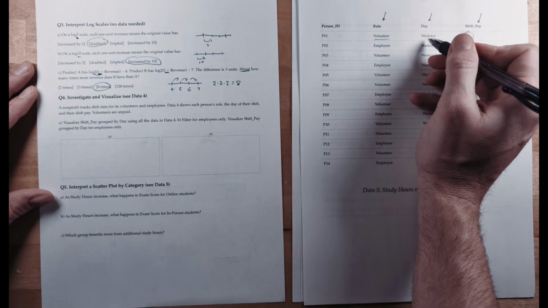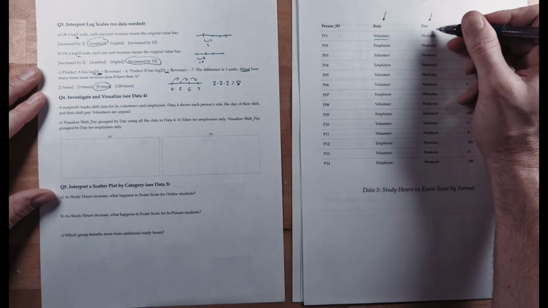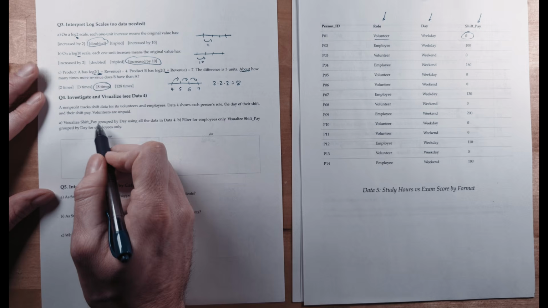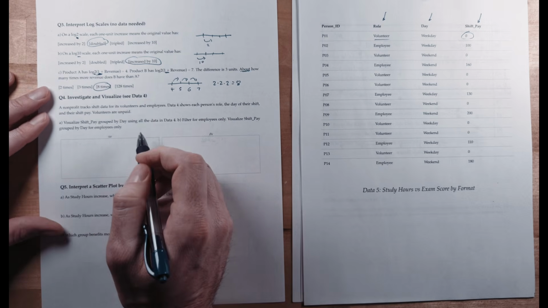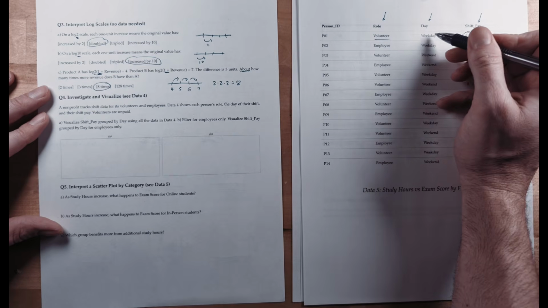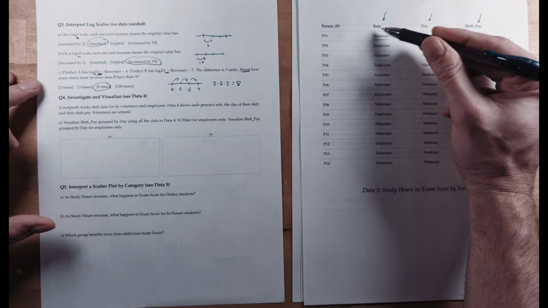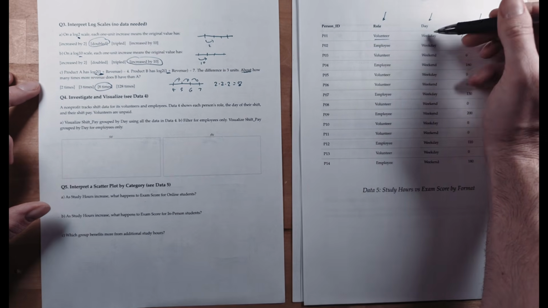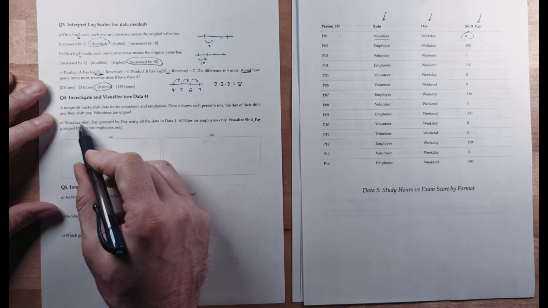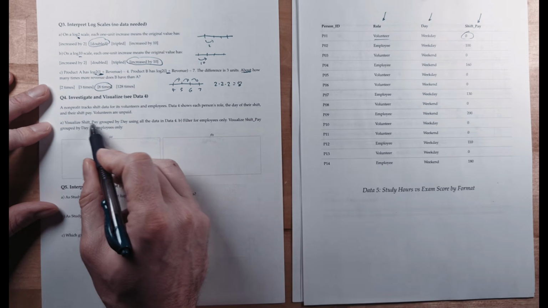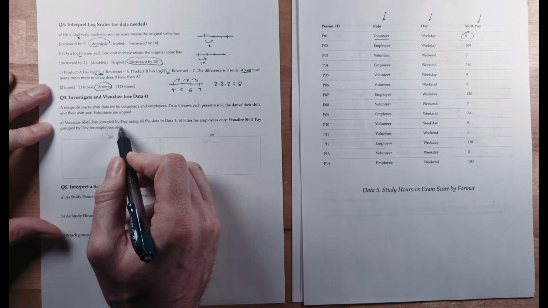or every row. And you can see we have 2 kinds of days. So we're asked to group by day using the data. And here, we're not asked to do anything with role. We're just visualizing by day. So we're asked to visualize shift pay grouped by day.